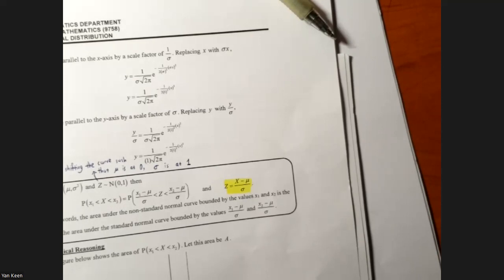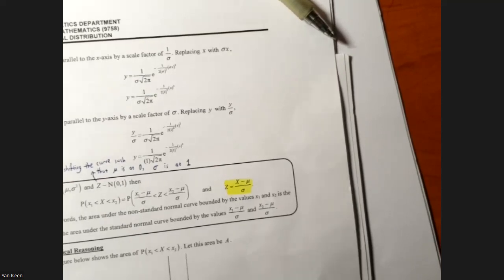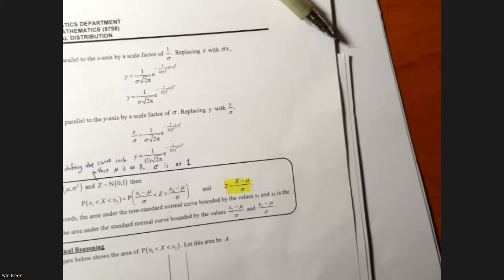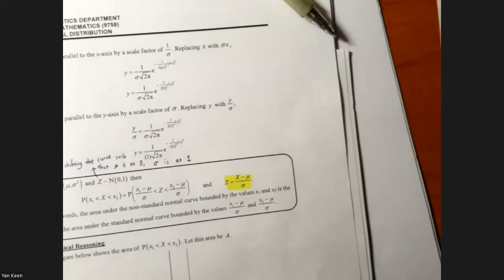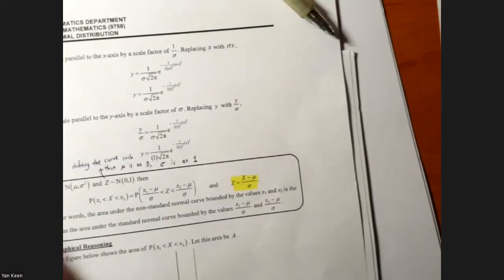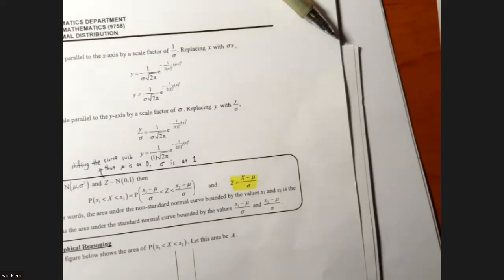So 6 becomes (6 minus 5) over 3, which is 1 third. Okay, now I'm going to give you a challenge. If you press the calculator to find the percentage, we're going to find the percentage of this guy. Can we do it in the original, or must we do it in the standardized version?